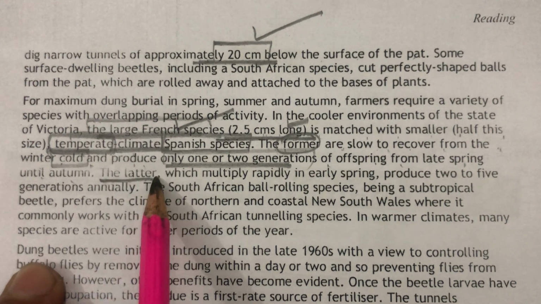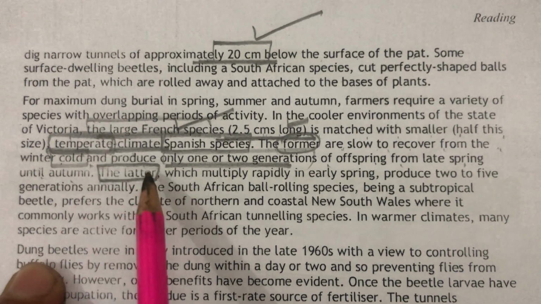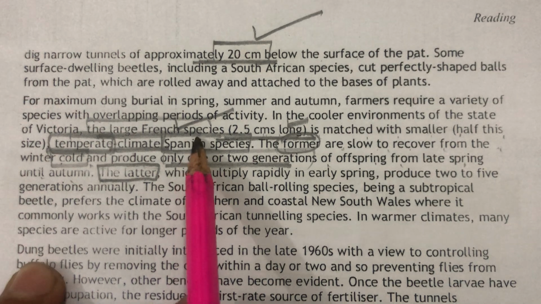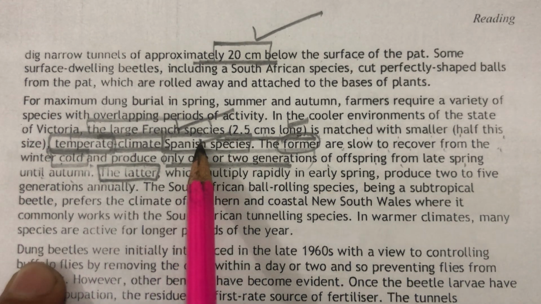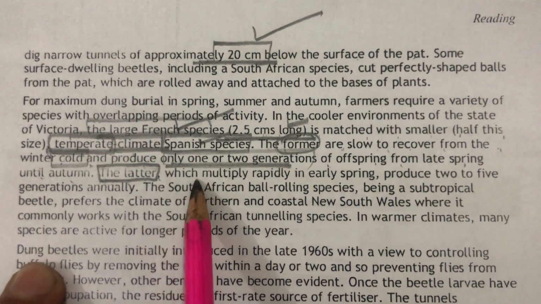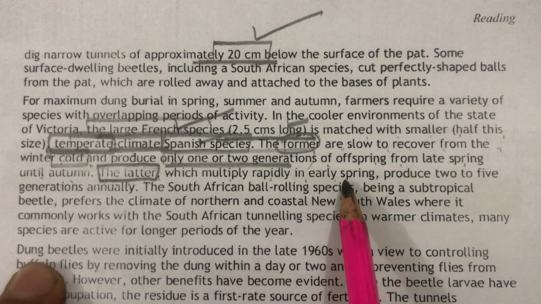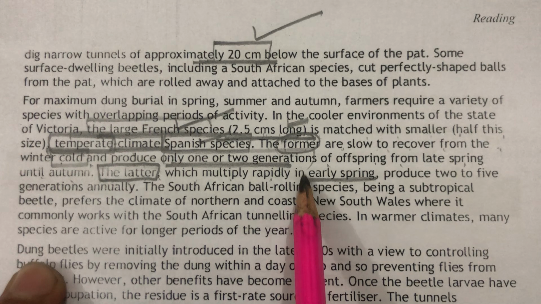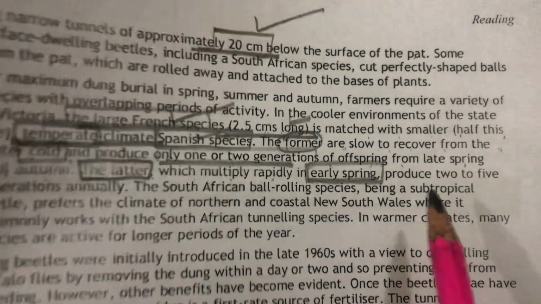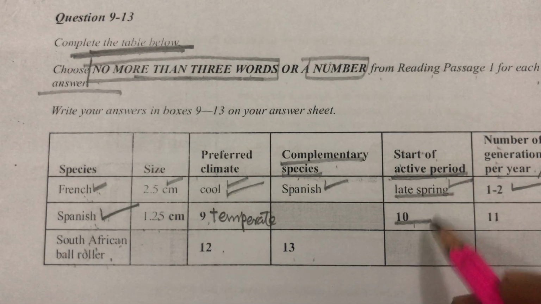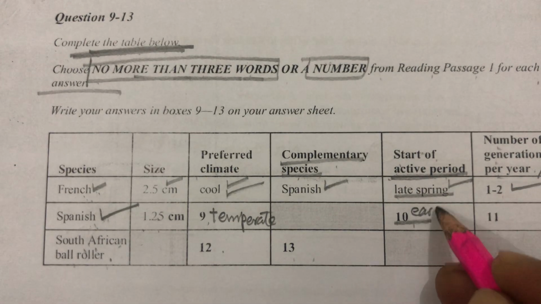The latter means the one which is described later, the type of beetle described later. Which one is that? It is the Spanish species. So the word latter stands for the Spanish species. The latter which multiply rapidly in early spring. That means the Spanish species multiply in early spring, their population increases. So the answer of question number 10 is early spring.